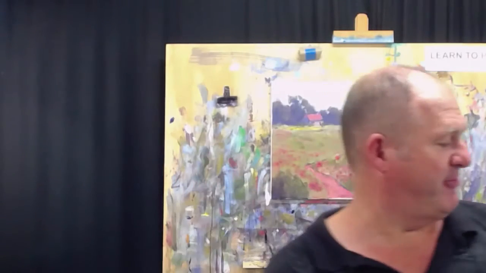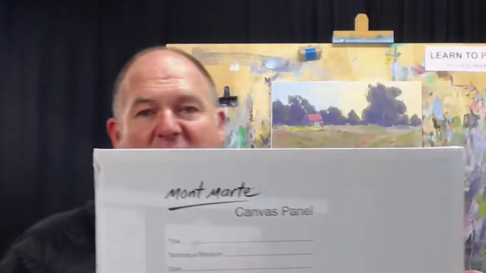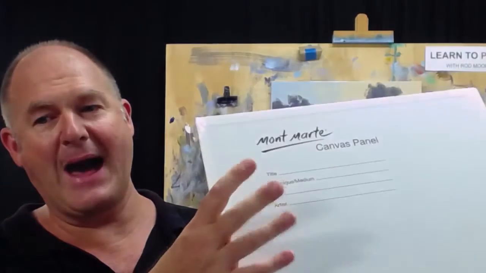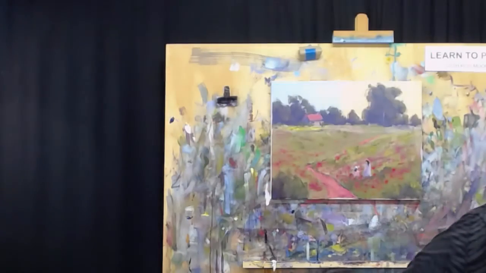If you mean canvas boards, let me just show you. If you mean that type of thing, where it's canvas on a cardboard and you buy them from the $2 shop, that's good for practicing on and learning on. But if you're going to put work into an exhibition or a gallery, I wouldn't use that. I would maybe get an MDF board and prepare that myself. But it really depends on what result you're looking for and what stage you're at.